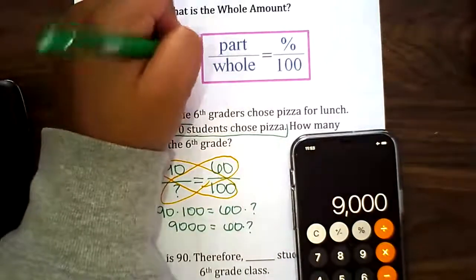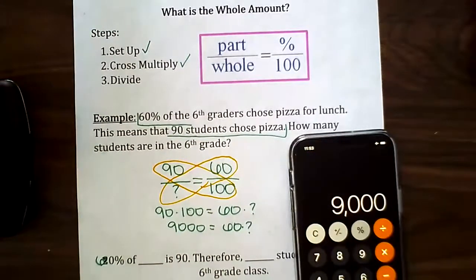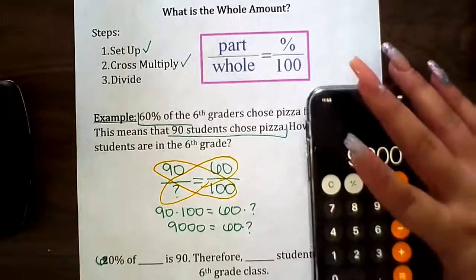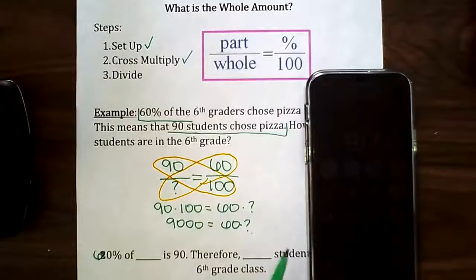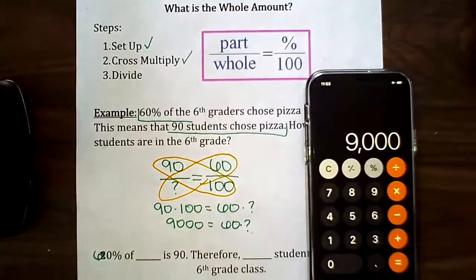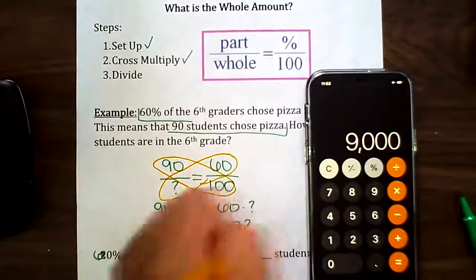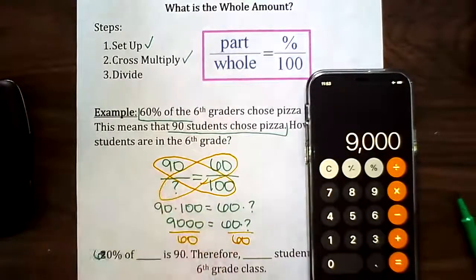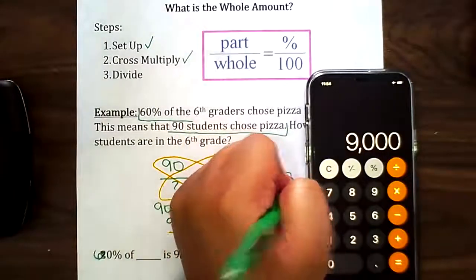So we've cross multiplied. Now we want to divide. Well, what do I divide by? We have to remember that we want to get rid of anything attached to this question mark because I want to find my unknown. Well, what is attached to the question mark? 60. So I'm going to divide by 60. And so we are going to divide by 60 on both sides. And we know 60 divided by 60 leaves me with my question mark.